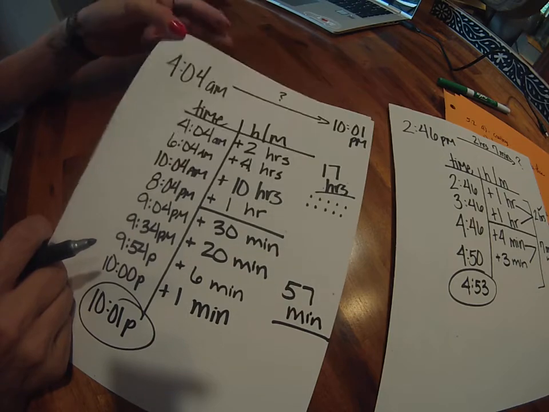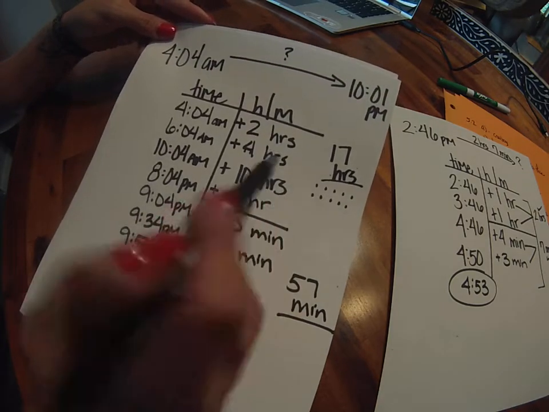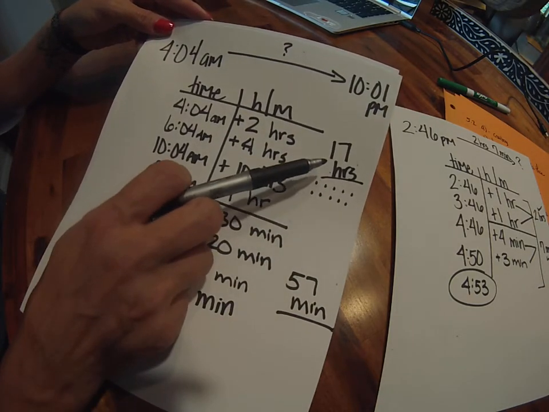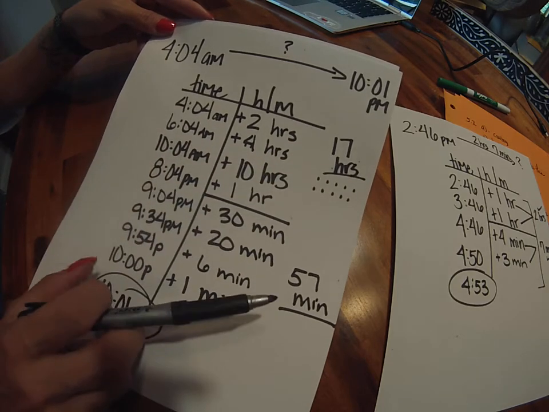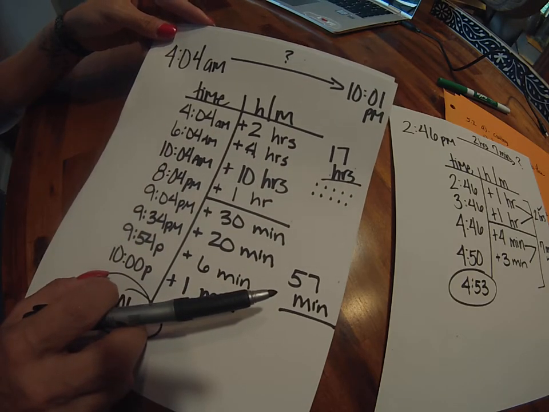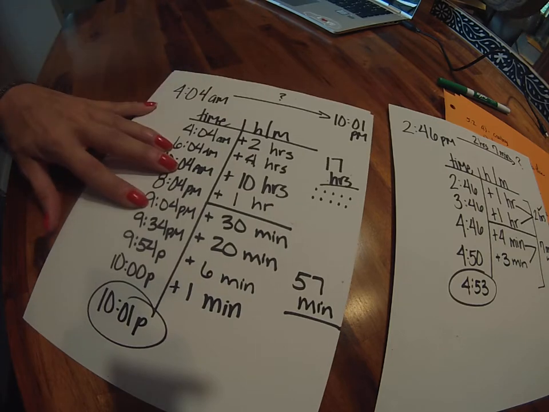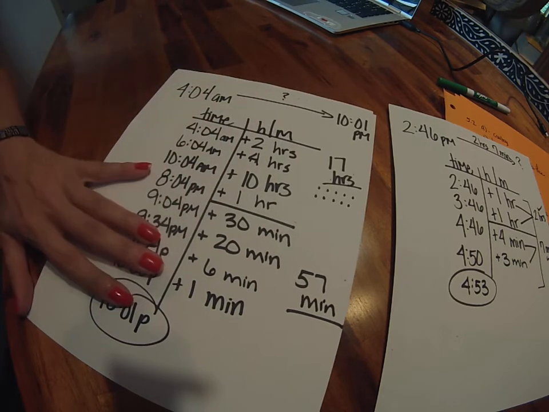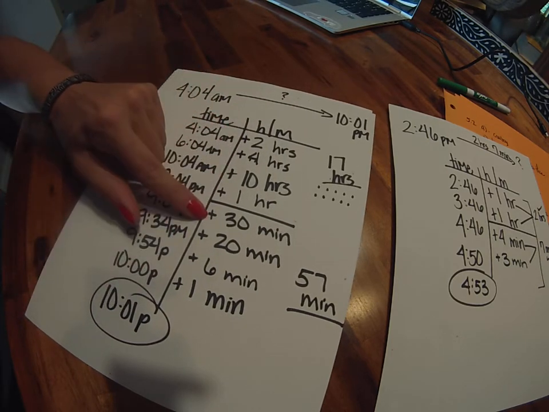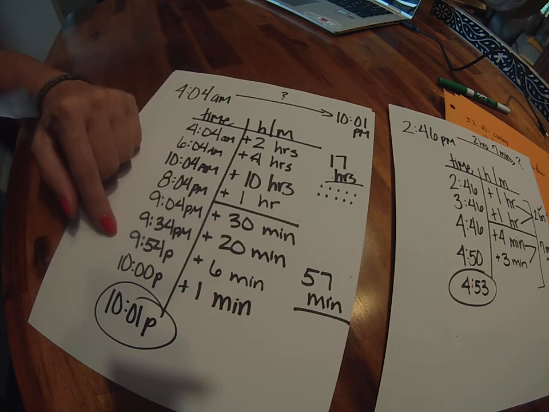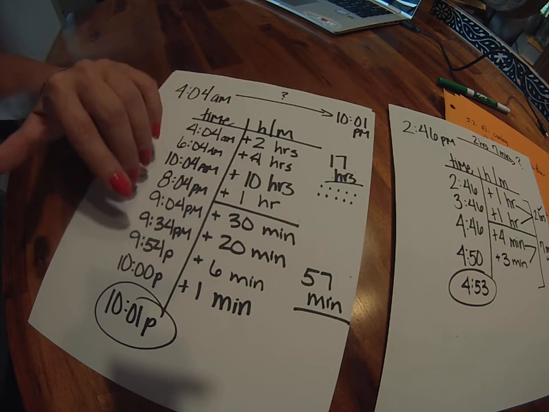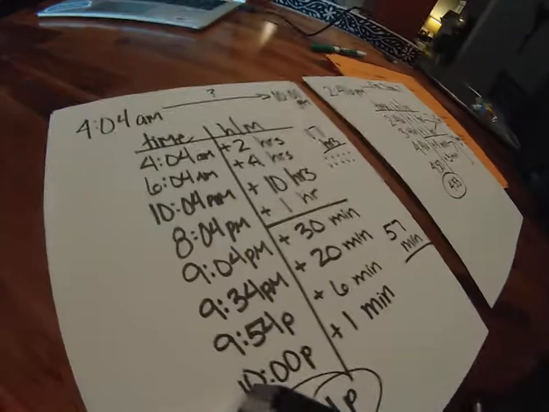And you could see how it would get sloppy drawing 17 mountains and 57 rocks. So anyway, that's elapsed time using a T-chart. Keeps it nice, neat, and organized, and you can easily see where the kiddo messed up. I hope it helps. Oh, technology failure.